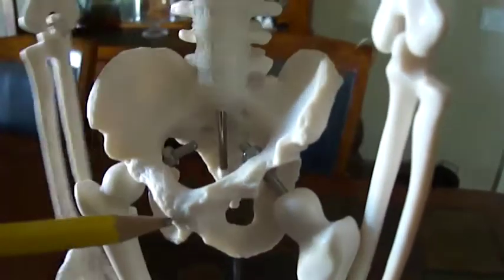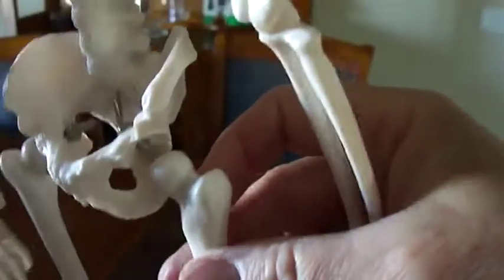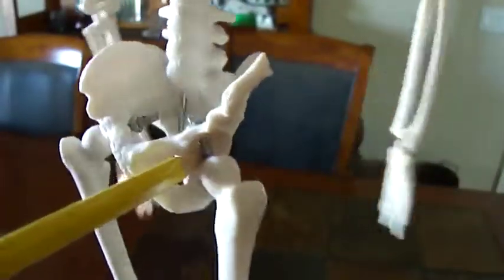The iliac crest is right here, the top there. That's also the point where they take bone marrow out. The pubic symphysis is the front pubic bone. The acetabulum is over here. It's actually inside where the screw is here. It's this little hole where the femur connects in there.